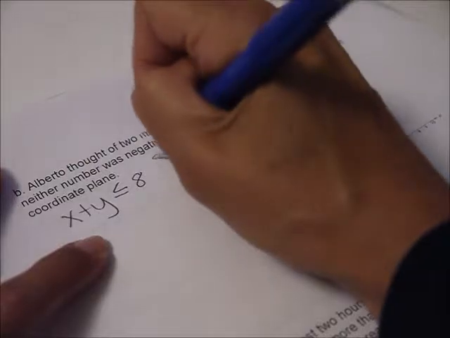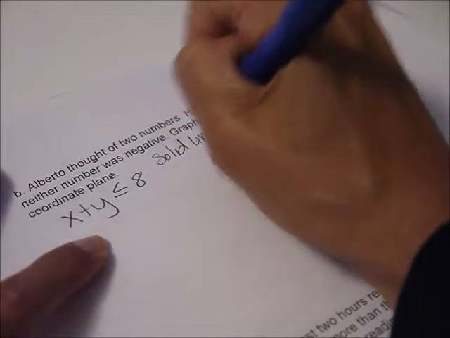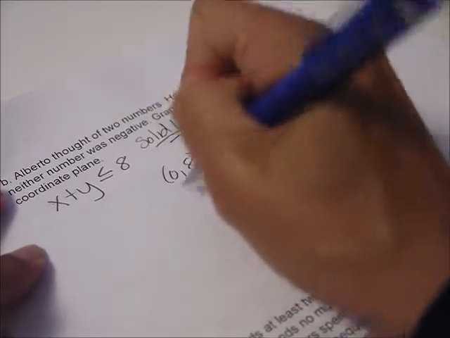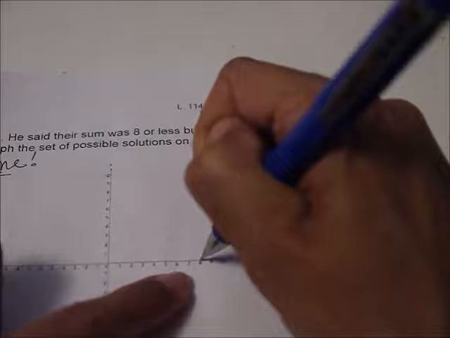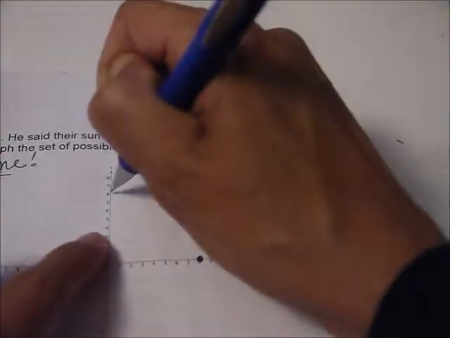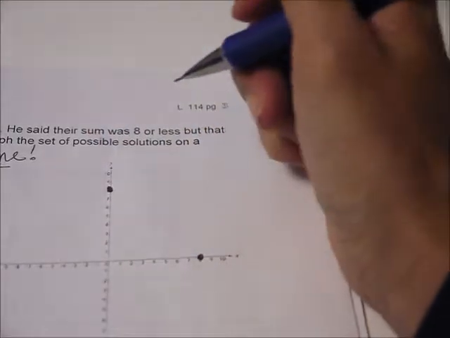So he said their sum was 8 or less. So x plus y was equal to 8 or less than 8. So we know this is going to be a solid line. Write that down right away so you know. And let's think of some combinations that are equal to 8. How about 0, 8, and 8, 0? Those equal 8. 8 plus 0 and 0 plus 8. So I'm going to find those on here. This is 8, 0, and this is 0, 8. And I have a solid line.